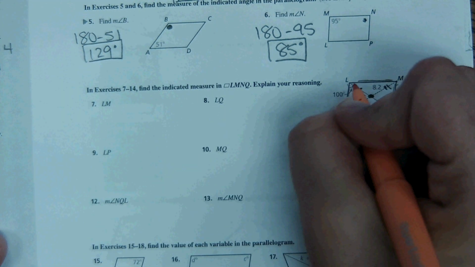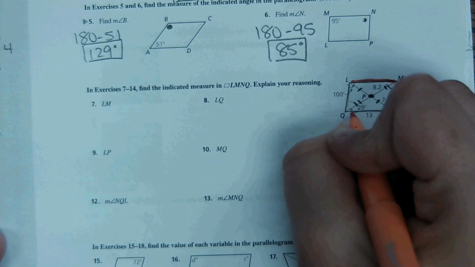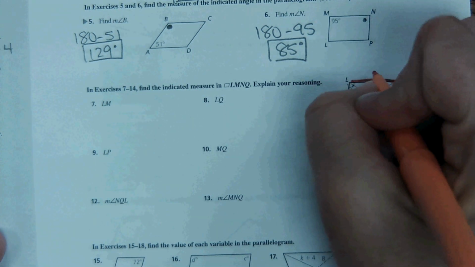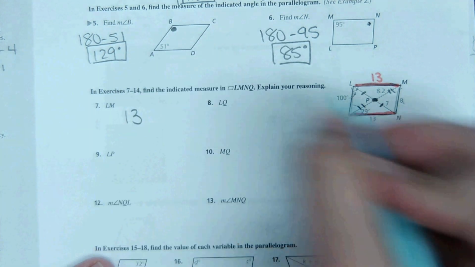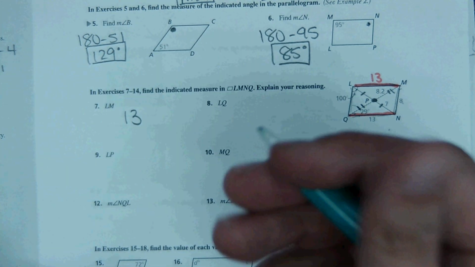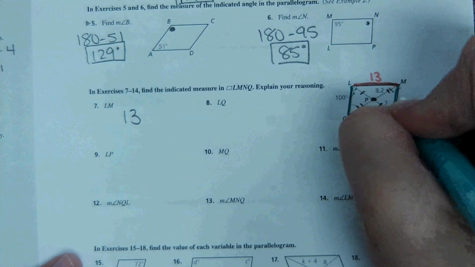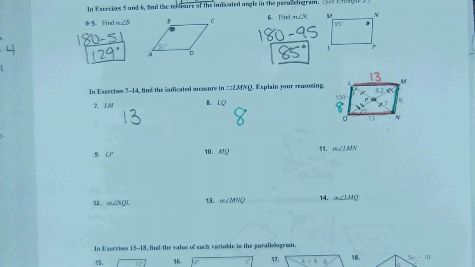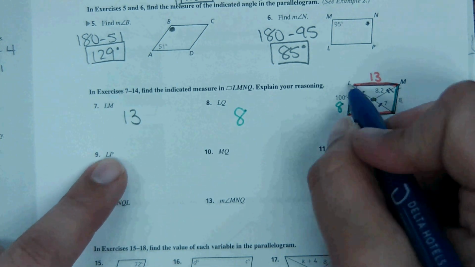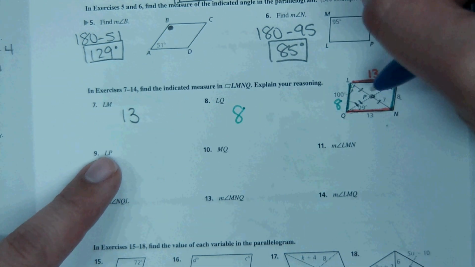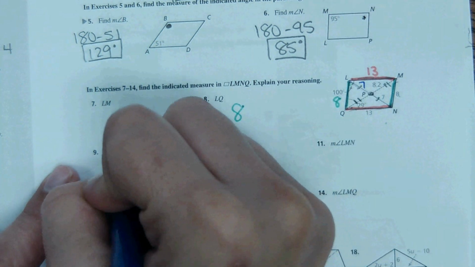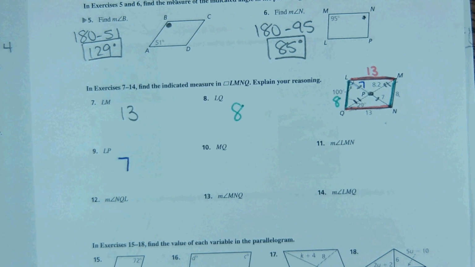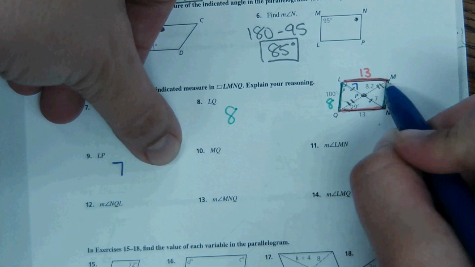So it first asks for the length of LM, which is right here. LM and QN are the same length, so LM is 13. So the answer to this is 13. Then LQ right here is the same length as MN over here, so LQ is 8. So the answer is 8. Let's see, LP. So looking at my diagram, LP is right here. It is the same length as PN, so it would be 7.